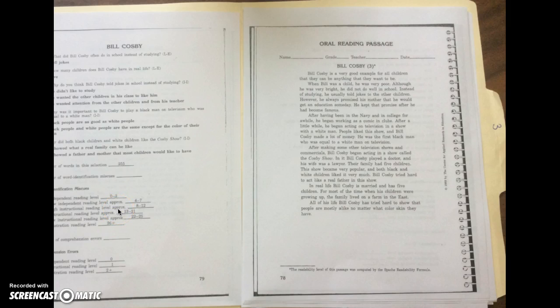Instructional level means that a student needs a teacher or parent's help in order to read this, and we're looking for their independent level. Down here, I can make note of how many comprehension errors they made, and this will show me also their independent level.